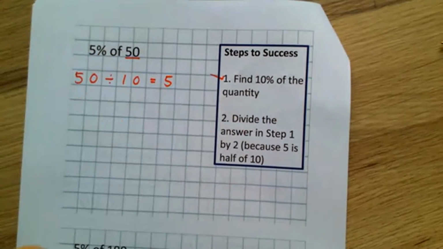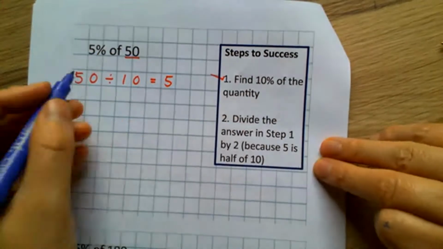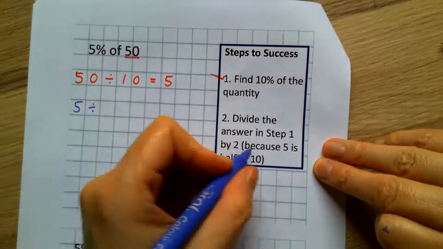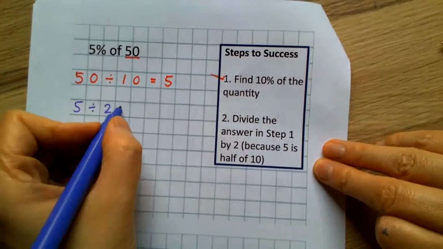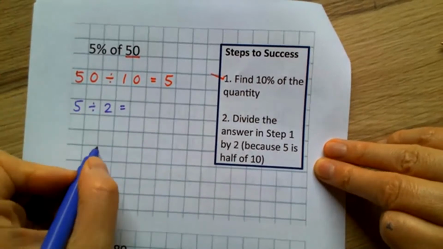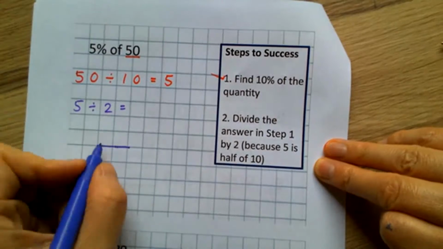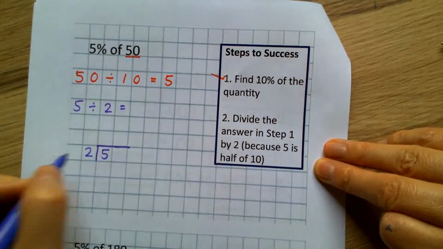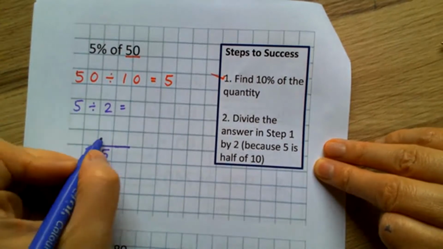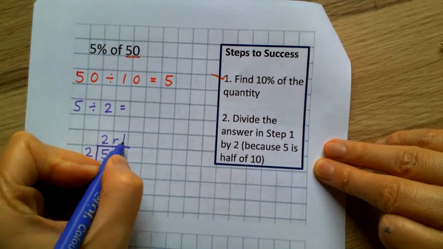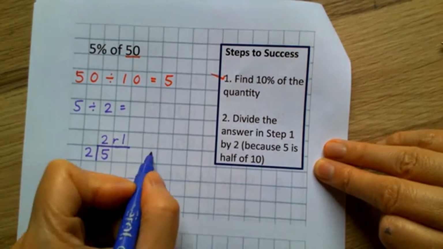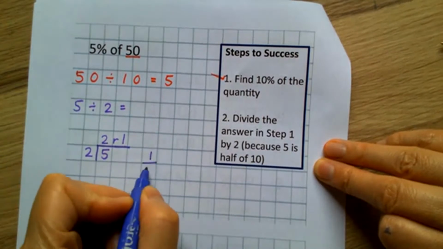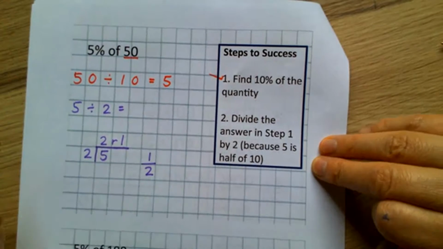And now I'm going to divide my answer in step 1 by 2. Now this looks a little bit tricky, but even if I were to put my bus stop here and say 5 and then 2, 5 divided by 2 equals 2 remainder 1. Now I have 1 out of 2. So there's a fraction that's half.